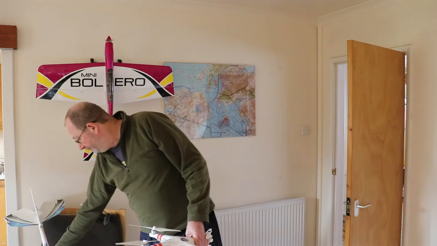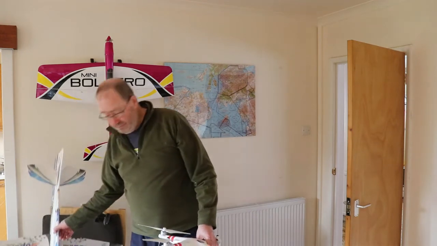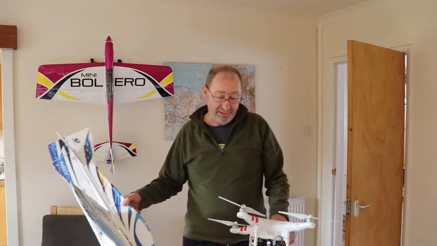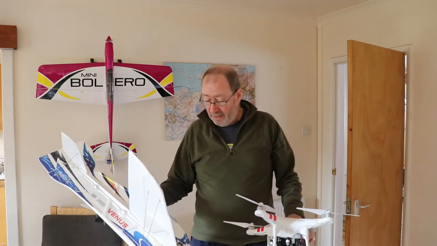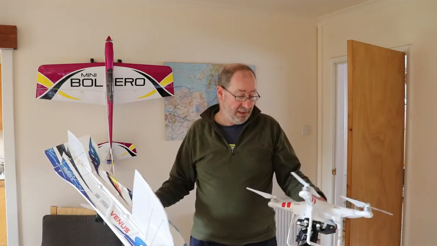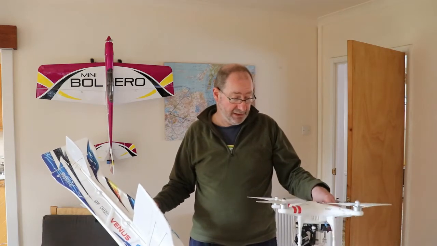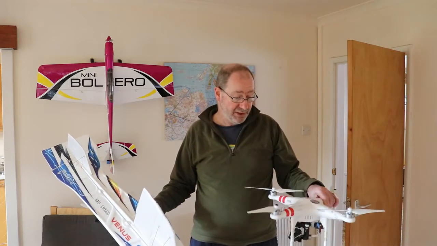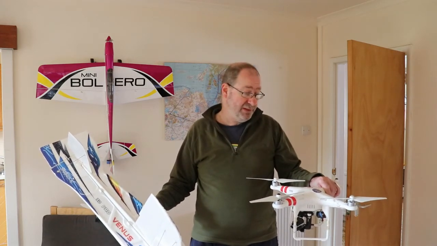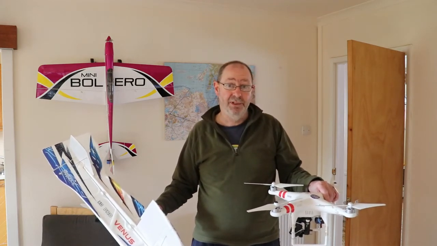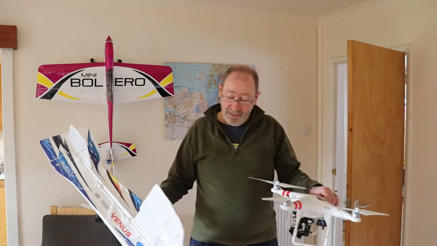Drones and model aircraft. Basically, what I have in my hands are two unmanned vehicles. This is a drone, definitely. It relies on thrust to keep it in the air. It tends to beat the laws of physics into submission.